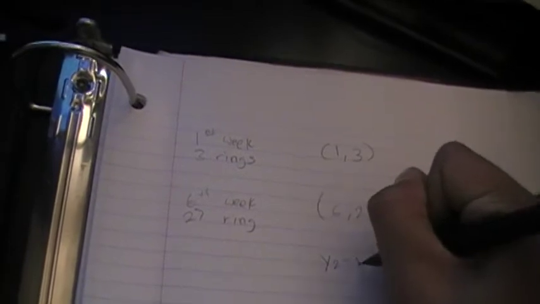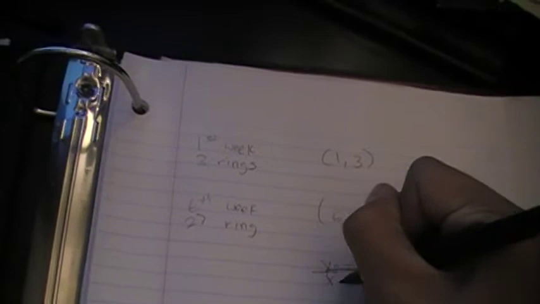And finally, since we are given these ordered pairs, our first question is asked to make a linear model. So what we're going to do is make an equation using the slope formula to find our slope. And our formula will be y2 minus y1 over x2 minus x1.